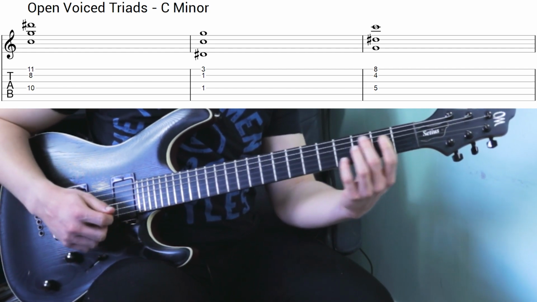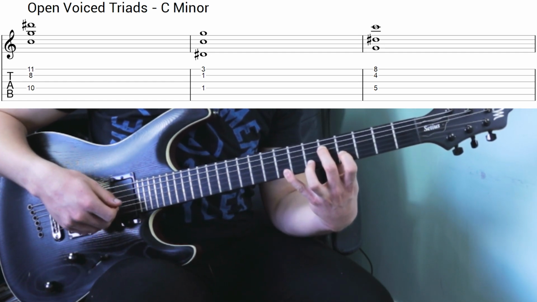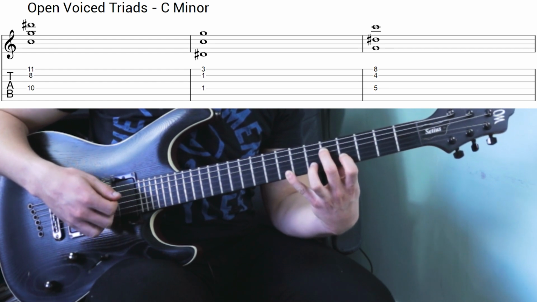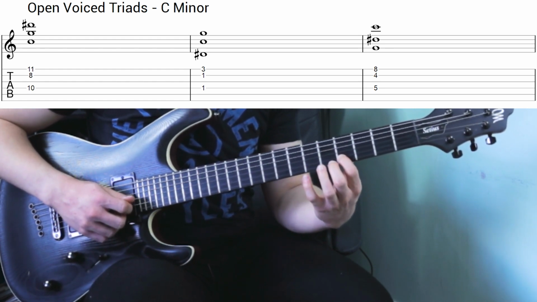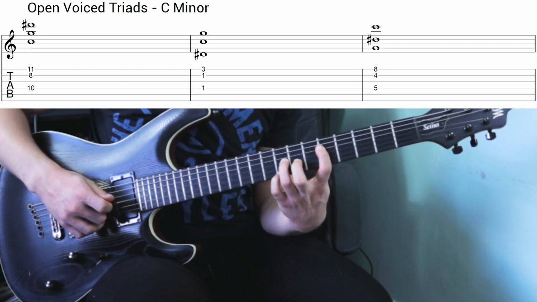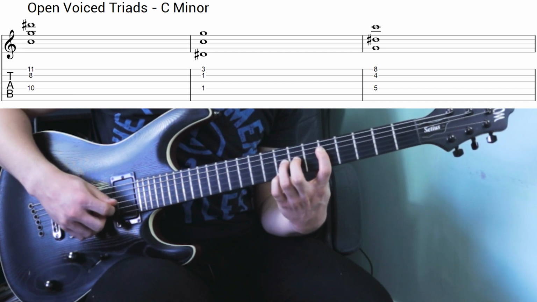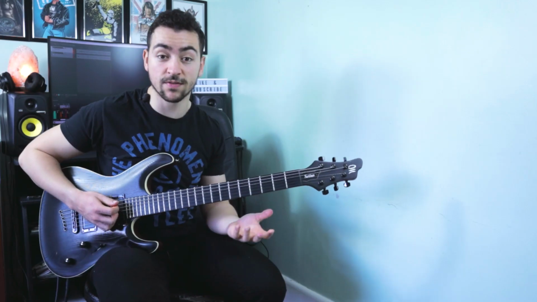Now this second inversion voicing is a little bit tricky. We're going to play 5 on the D, 4 on the B, and 8 on the high E. Alternatively, instead of playing this 4th fret on the B, you could play the 8th fret on the G, and you'd get this shape. We're playing 5 on the D, 8 on the G, and 8 on the high E, okay? So those are our voicings.